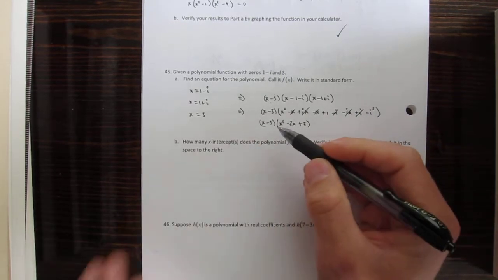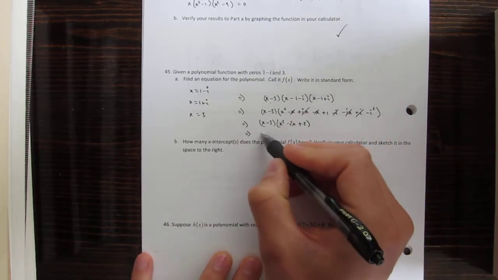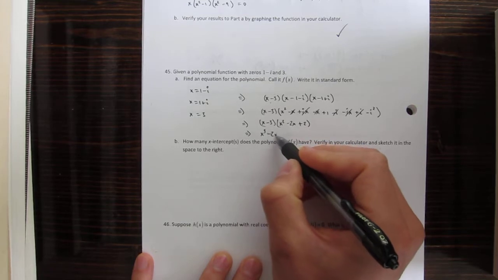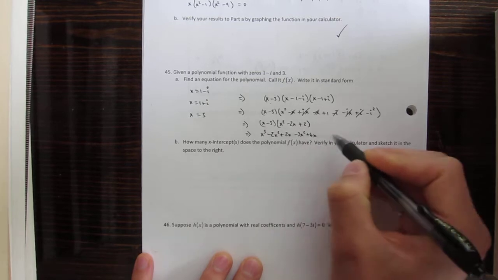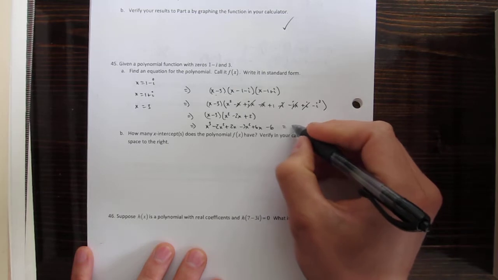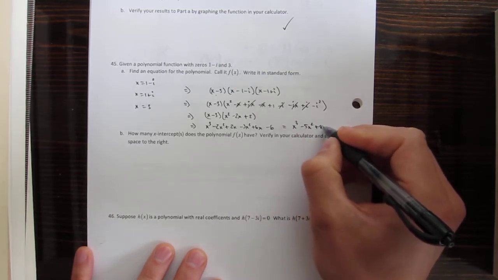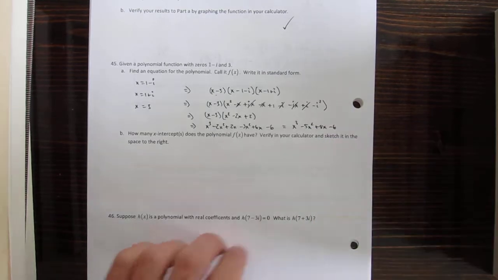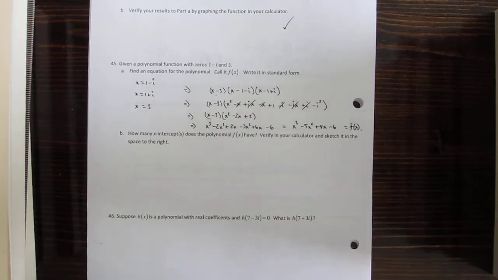And then distributing again, I should get x cubed minus 2x squared plus 2x minus 3x squared plus 6x minus 6, which simplifies to x cubed minus 5x squared plus 8x minus 6. So this would be f of x. Of course, it's possible that there's some leading coefficient, but it just says find an equation for the polynomial. So this is definitely 1.